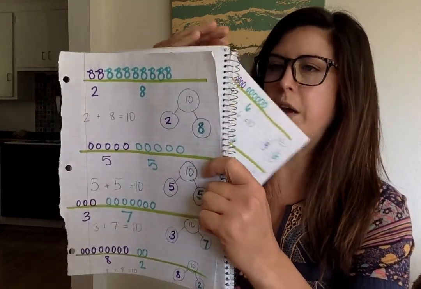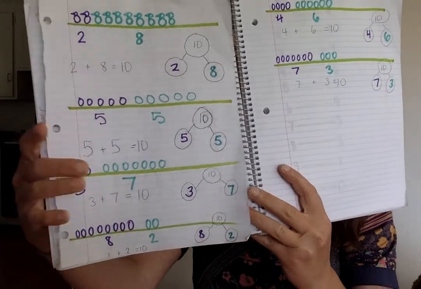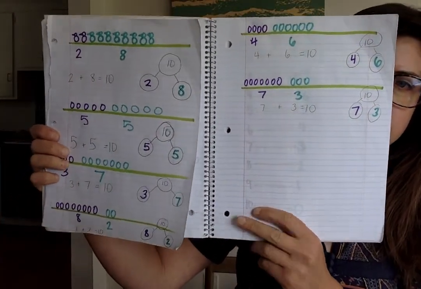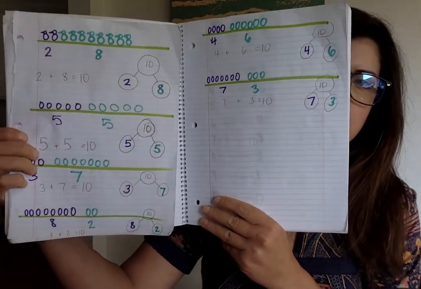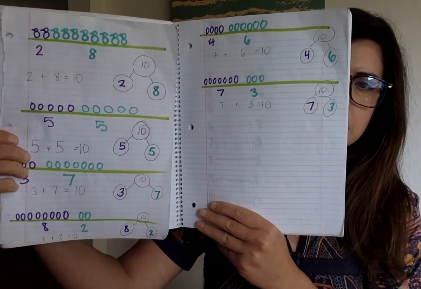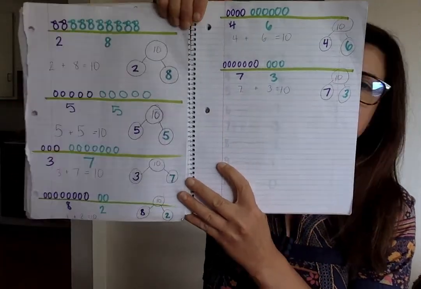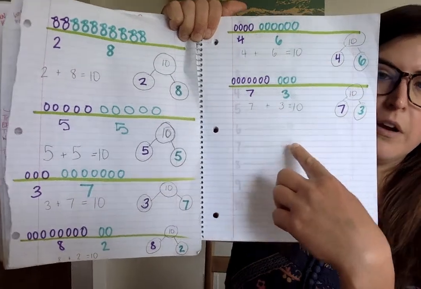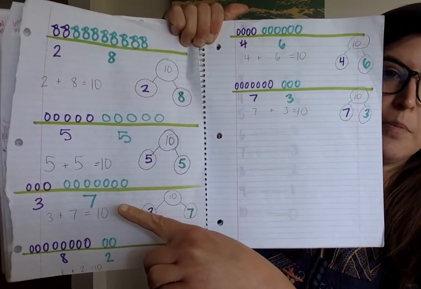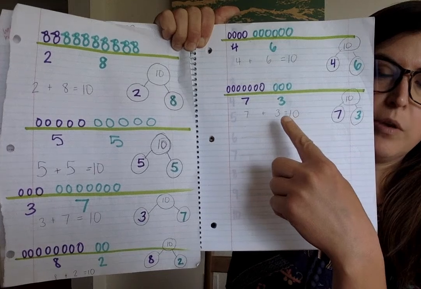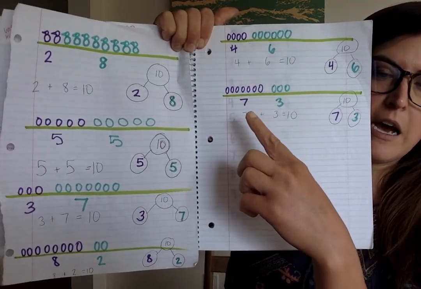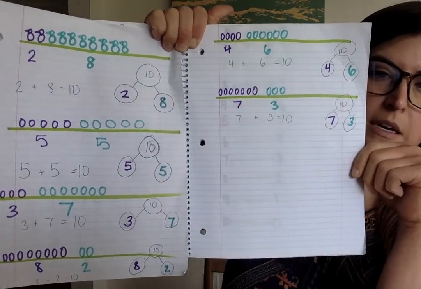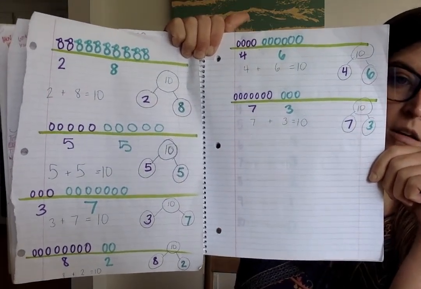So now I'll show you page 2, and I want you to make some observations again, look for patterns. What do you notice? Oh, somebody noticed that the 3 and 7 got flip-flopped here. On the first page, I have 3 purple. On the second page, I have 3 blue. And then I did the opposite. I had 7 blue and 7 purple, but they still make 10 altogether.